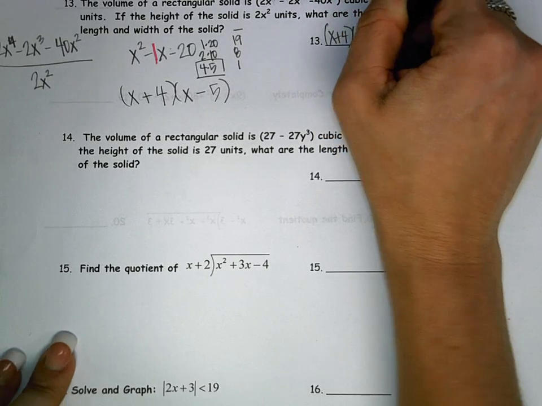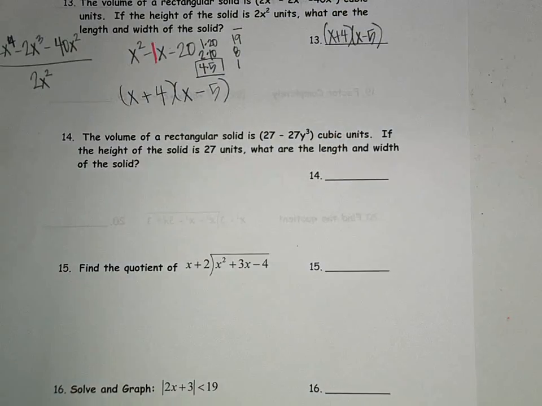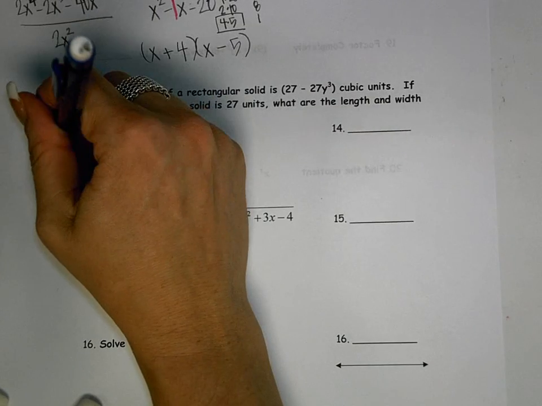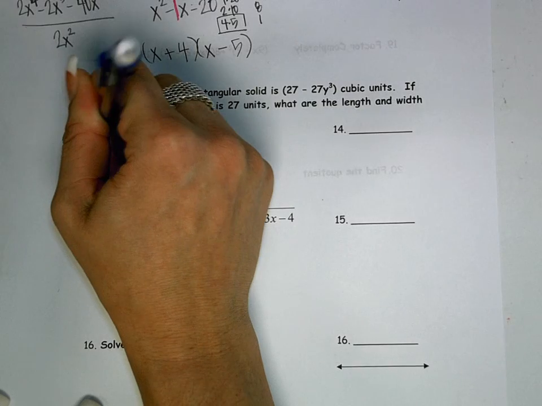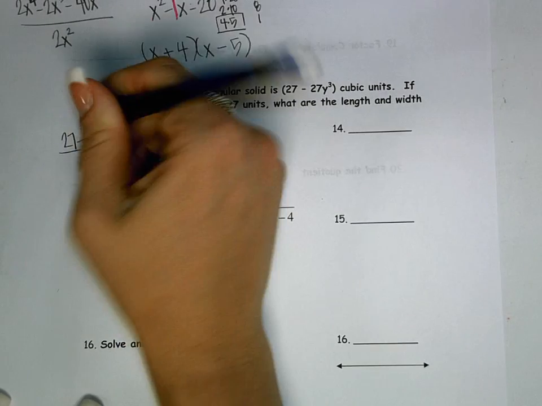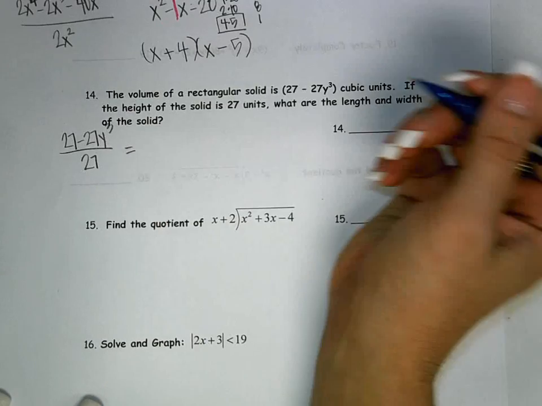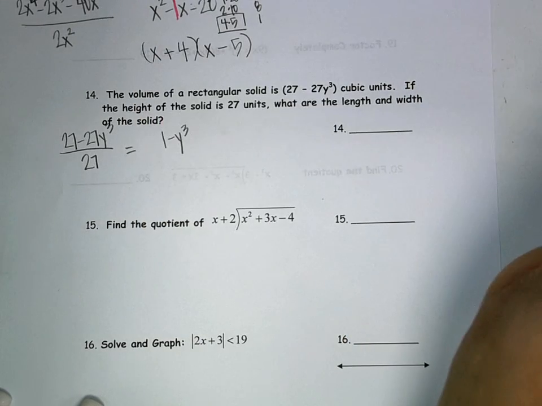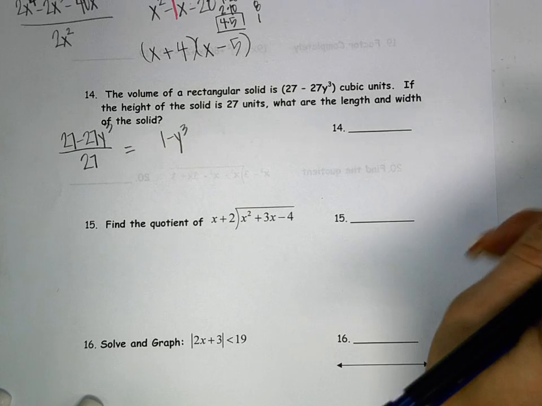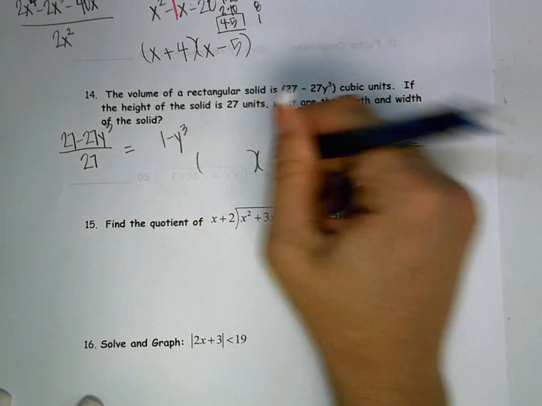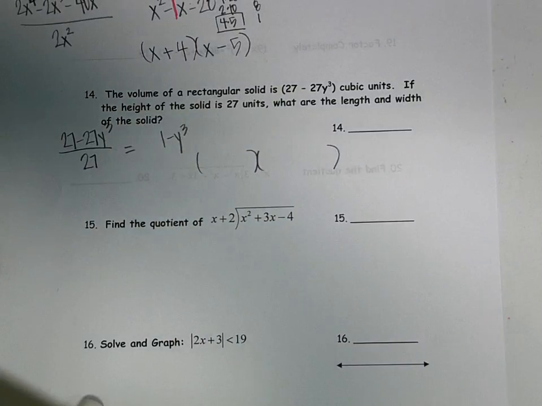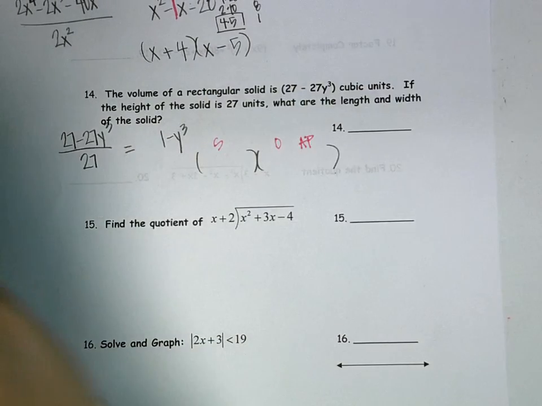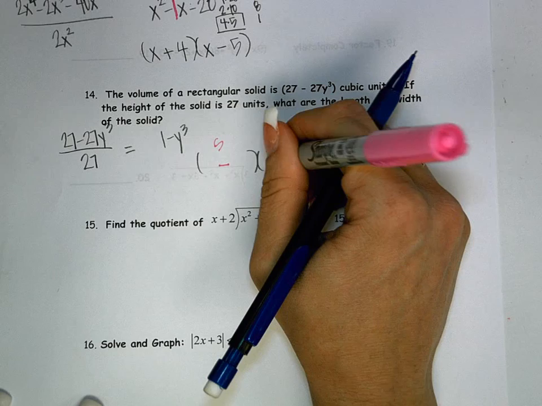Doesn't matter which one is which, just as long as you know those are the two possibilities. Same thing here. If the volume is 27 minus 27y cubed, the height is 27, that means divide. So that'll reduce to give you 1 minus y cubed. What are the length and width? That means to factor. This is cube factoring, so put in your SOAP sign. So same, opposite, always positive. Same as negative, opposite's positive.